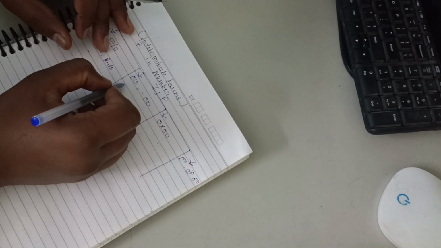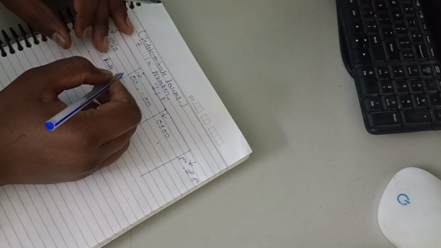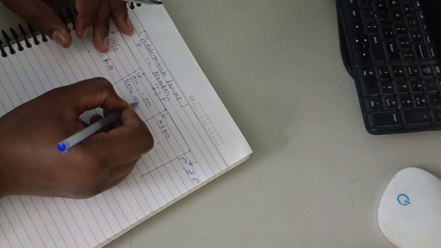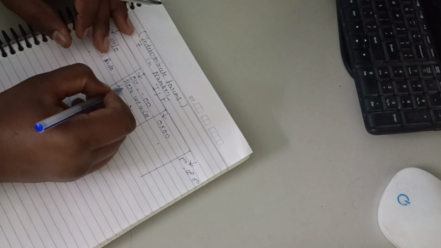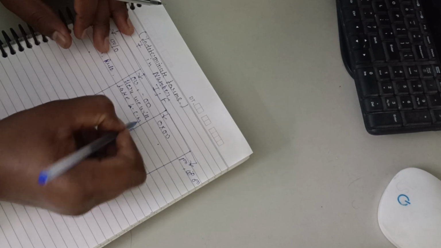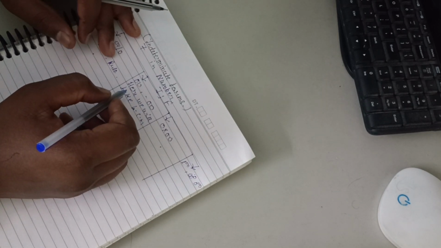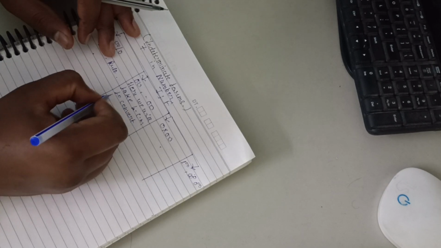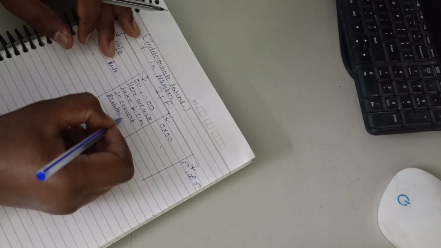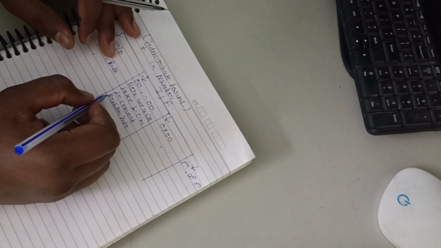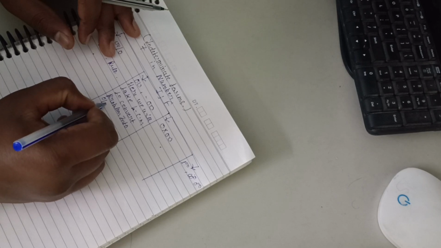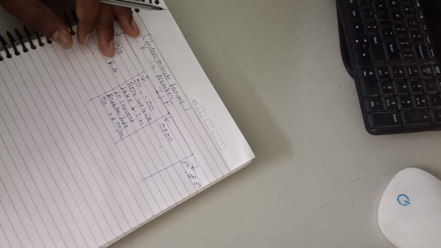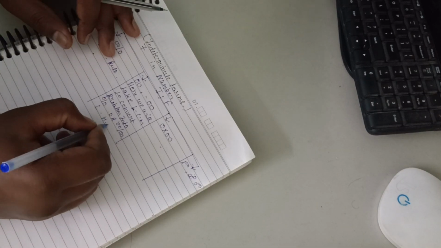So here we will take LCM to convert the problem into 0 by 0 form or infinity by infinity form, by the L'Hospital rule.